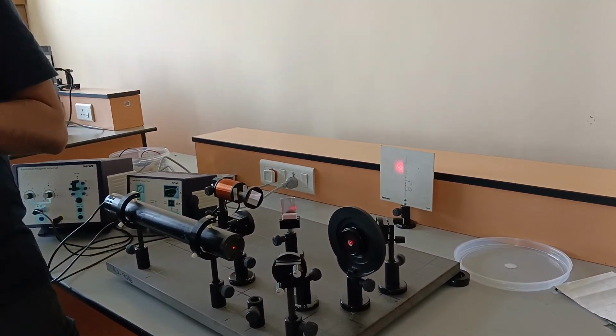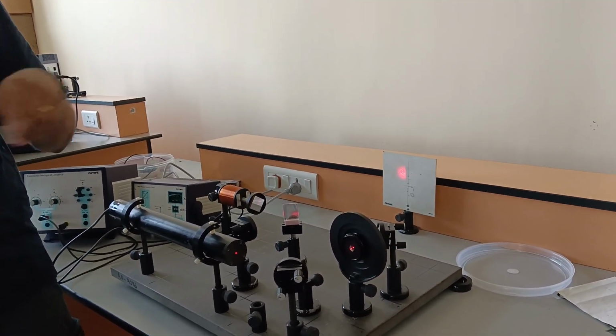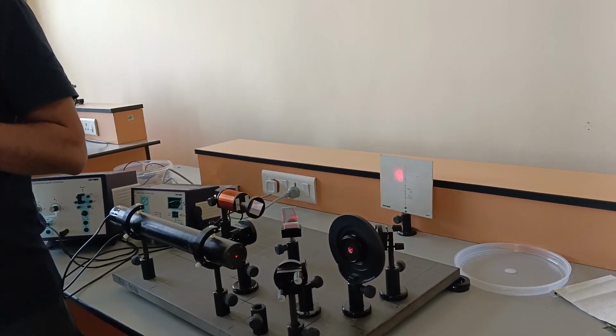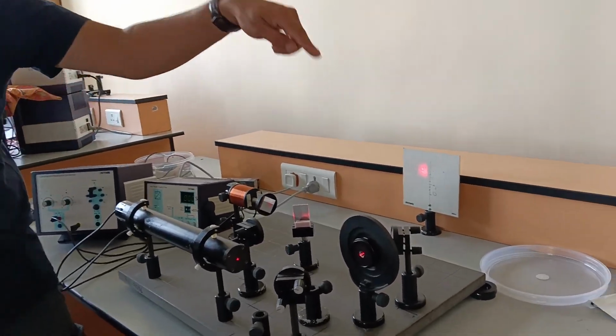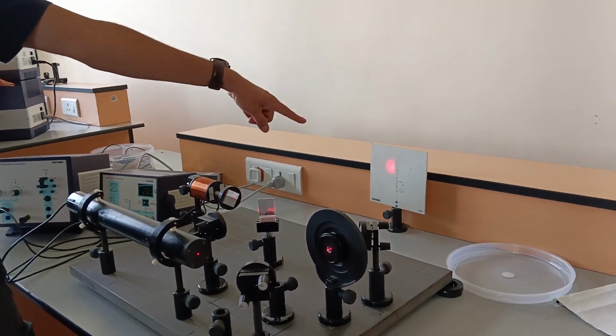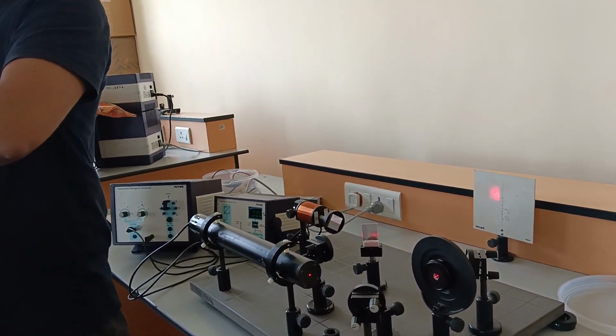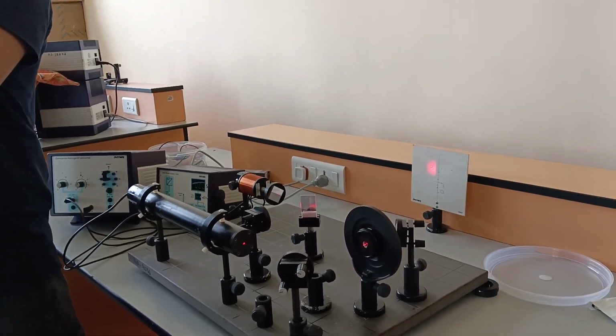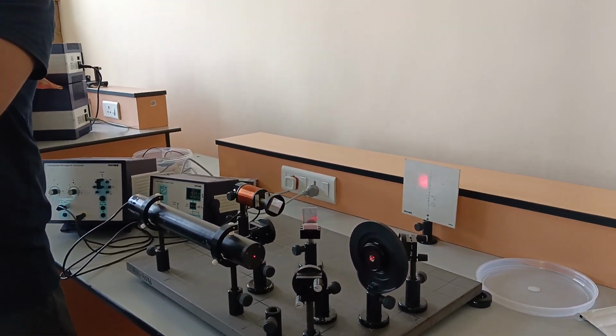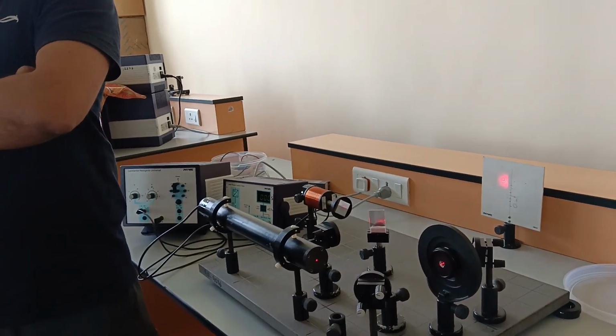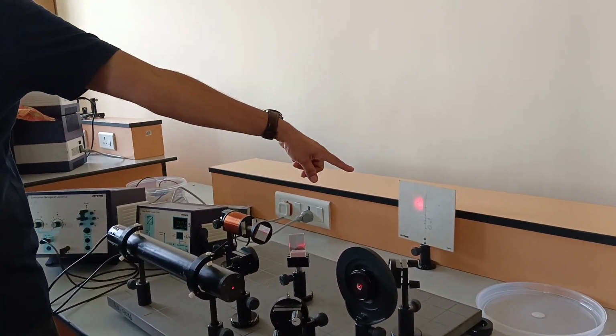Why? It's because of the lens. Exactly. What does the lens do? It makes it spherical. And if you have this spherical wavefront, then why do you get fringes? I told you, spheres will merge like this. So similar interference happens, and the intensity gets added or cancelled.